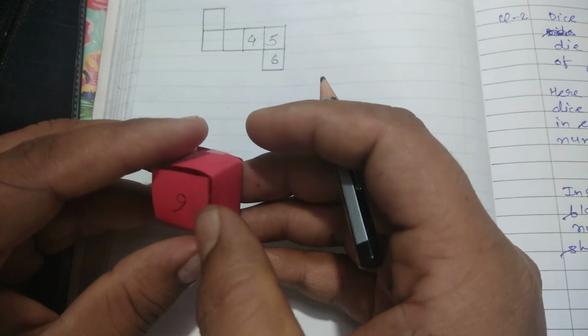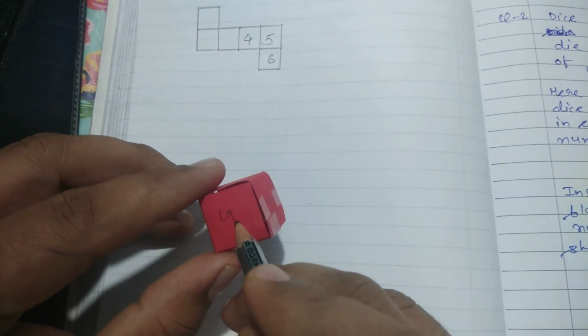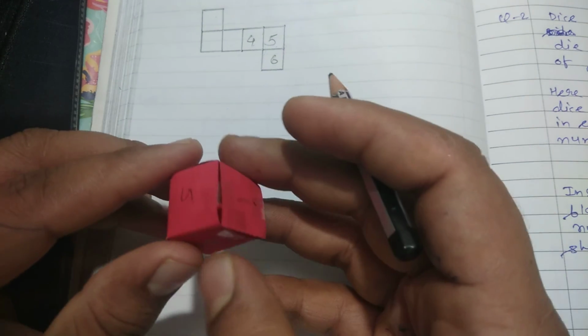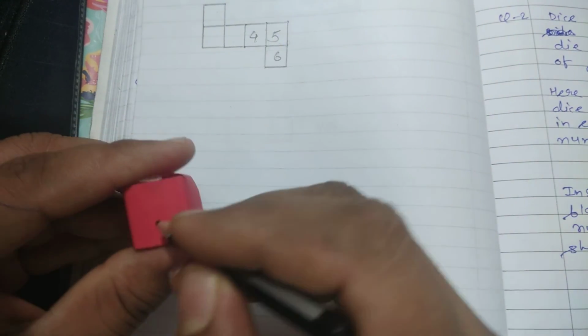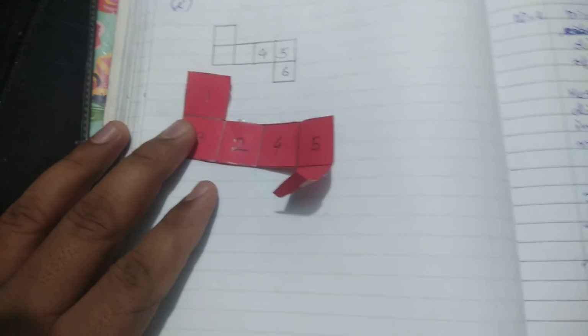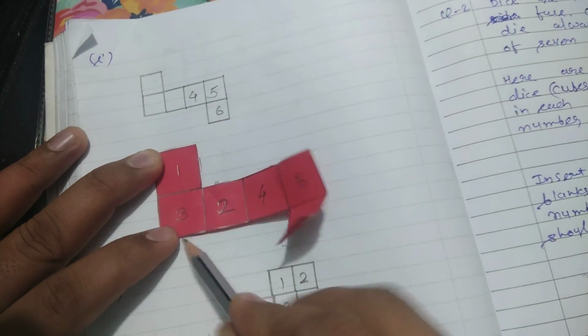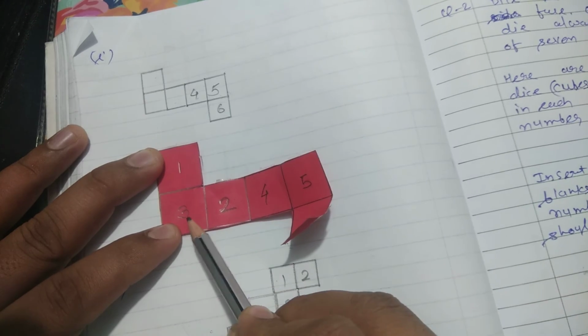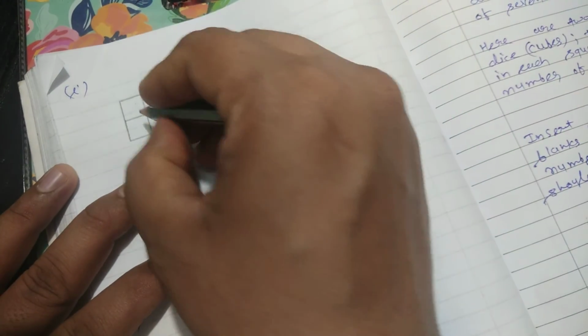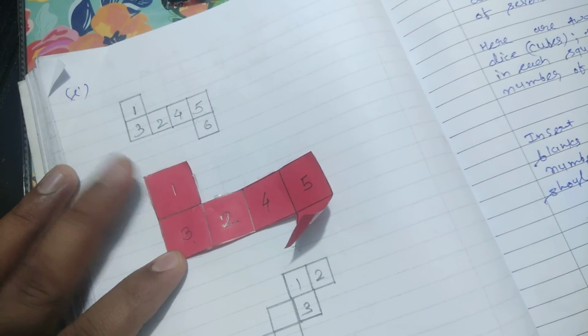And here 5 is there, so on the opposite side of 5, 2 will come. 5 plus 2 is 7. Now we will open this net. When we open this net, we get here 1 dot, 3 dots and 2 dots. So the answer will be 1, 3 and 2.